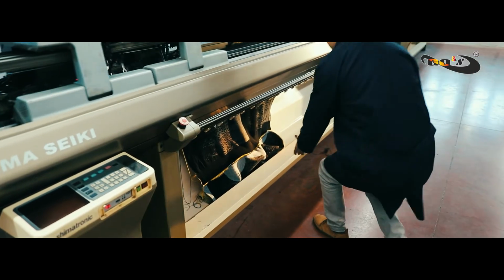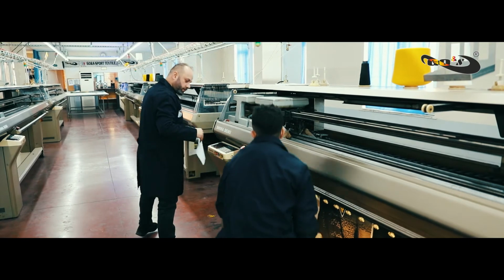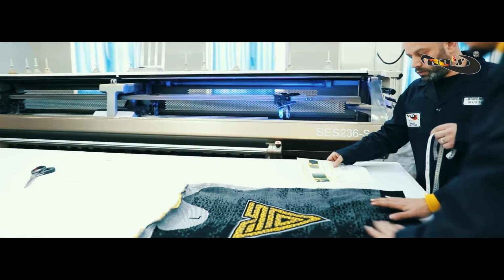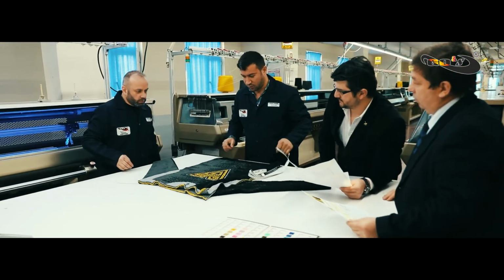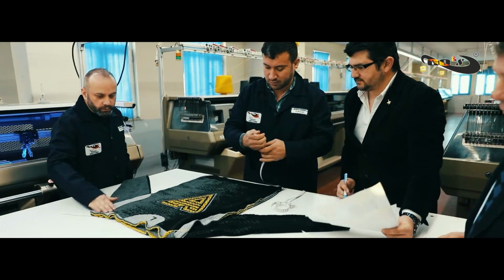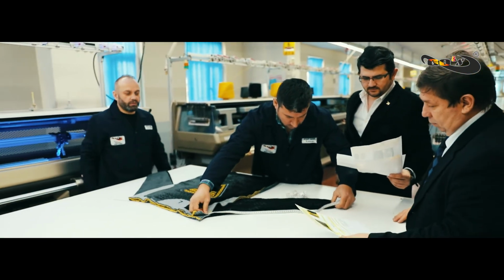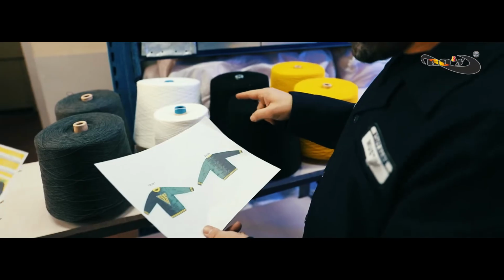Pullovers have been finished and the knitting machine operator is cutting the pieces. He puts the cut products on the table and calls the knitting programmer and customer representative. They are checking together the sizes, logo shapes, colors and letters. If everything looks good, then production continues.